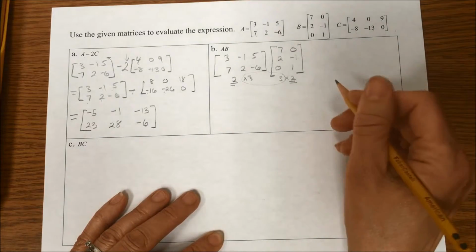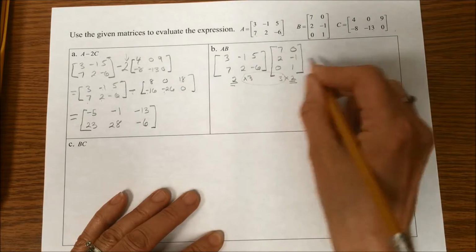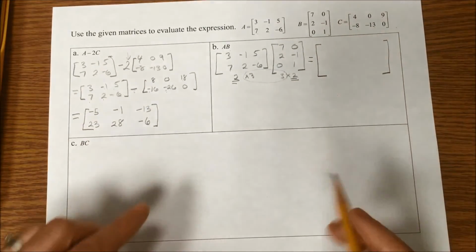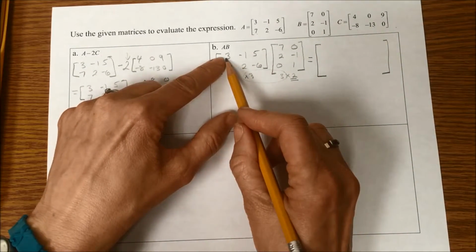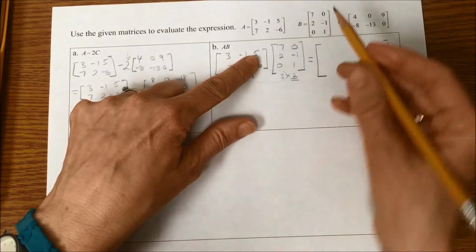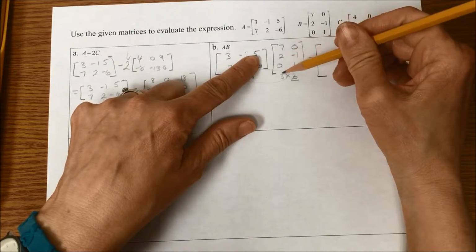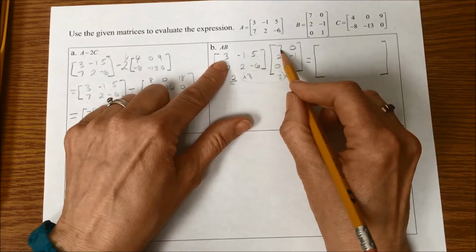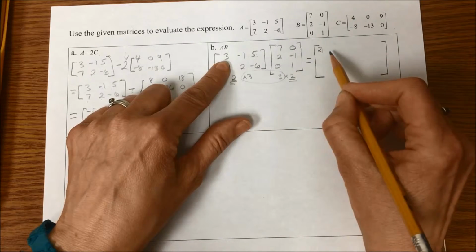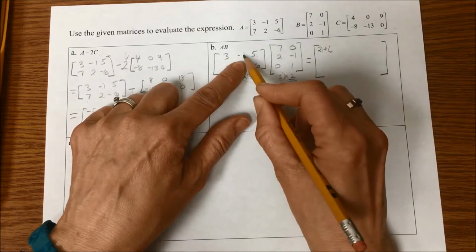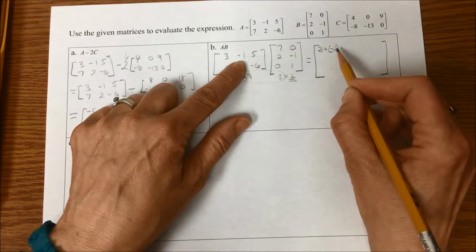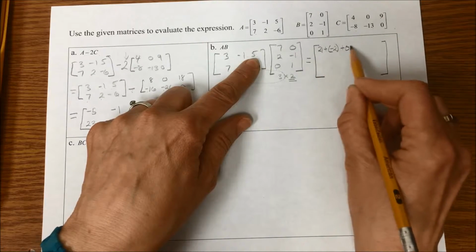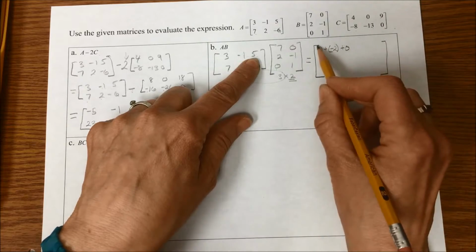Okay, now with the matrix multiplication, it's a little bit trickier. Let me first write it here. As you go across the row in your first matrix, you multiply by the respective elements of the column in the second matrix. Row by column. So that would be 3 times 7, which is 21. And then I'm going to add -1 times 2 is -2. And then add 5 times 0 is 0. All of those things added together gives me just the first entry of my matrix.